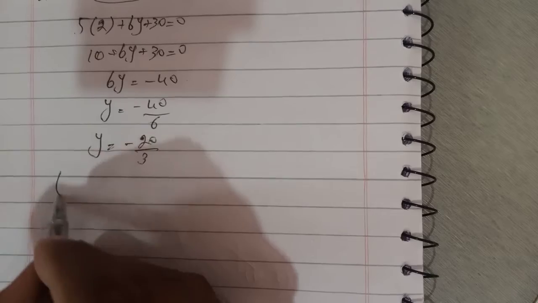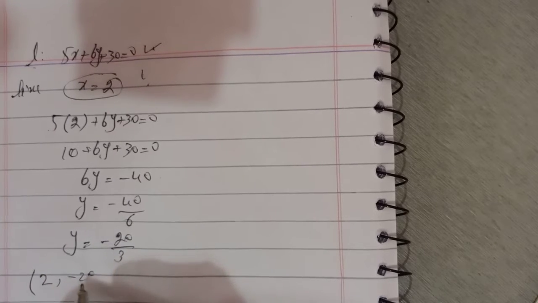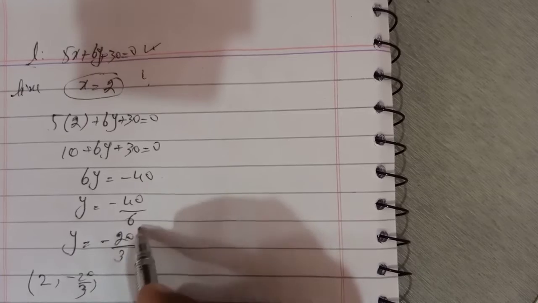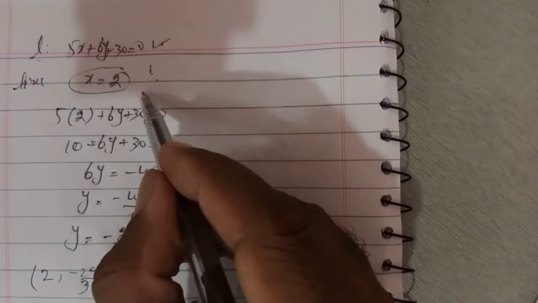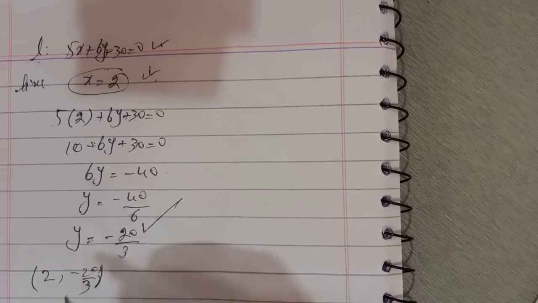So that point which is the point of intersection of these two lines, what are these two lines? These two lines, its point of intersection is what? 2 comma minus 20 over 3. Here this is the value of y, this is the value of x, therefore the point of intersection is 2 comma minus 20 over 3.